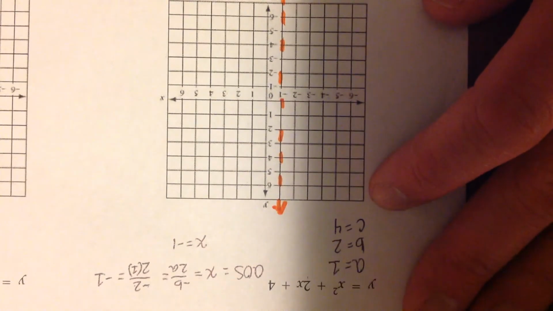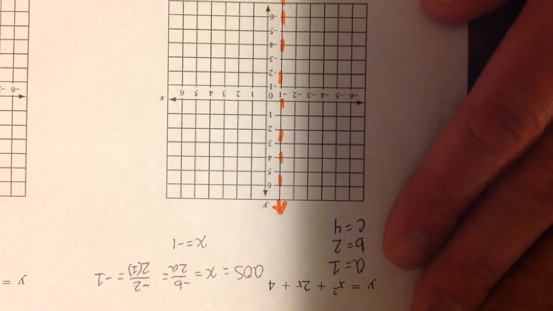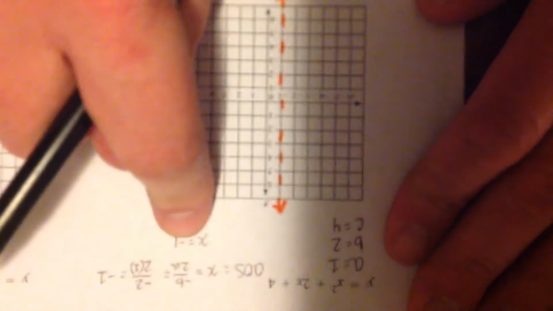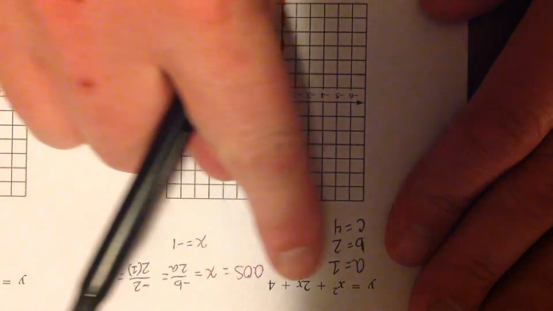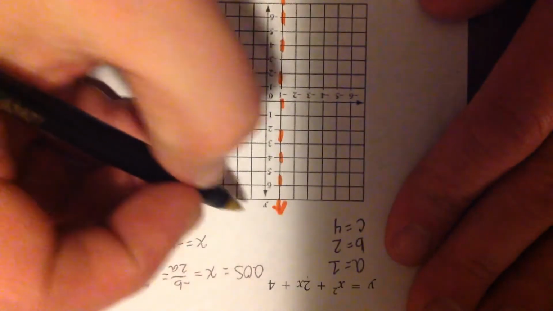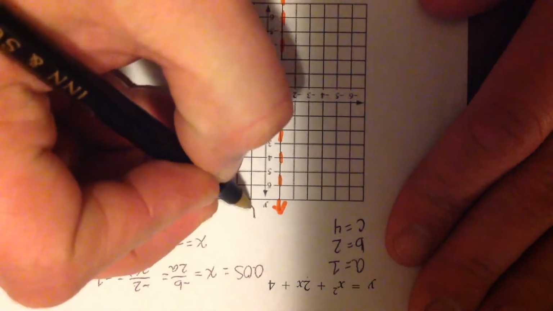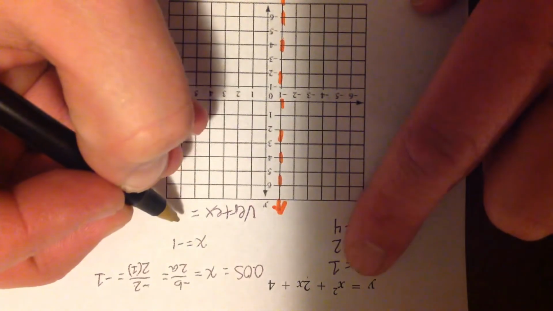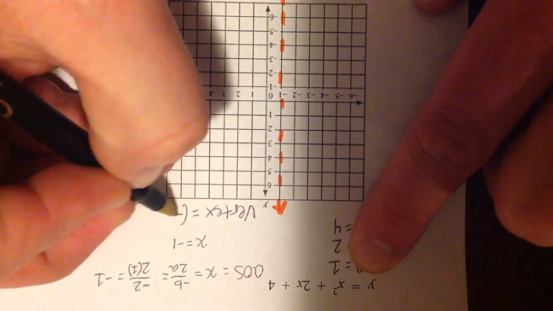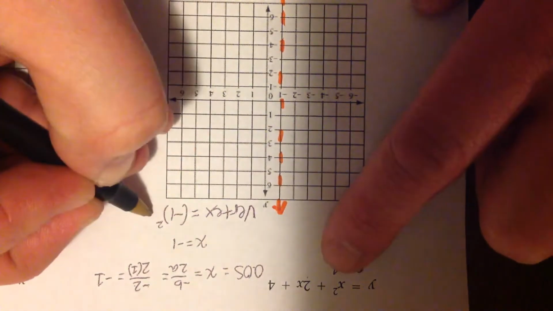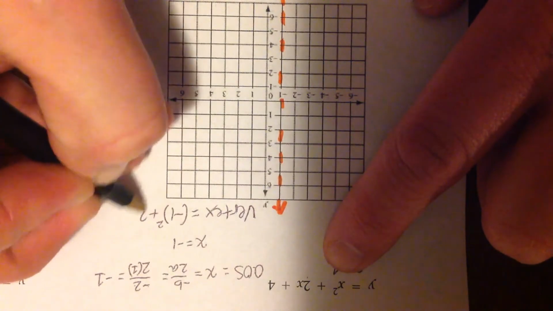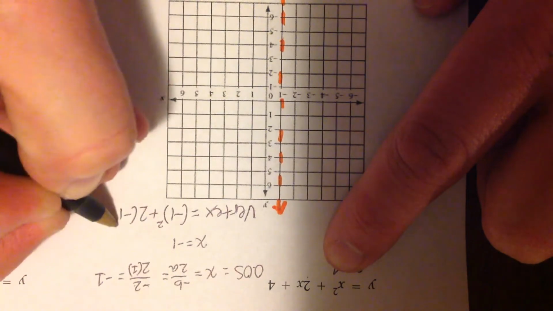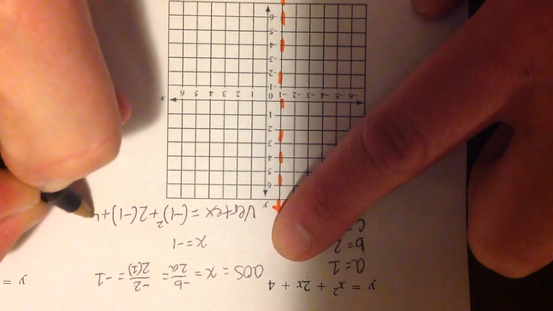Now, to find the vertex, I'm going to substitute my x value in my equation. So let's do that next. It's going to be y equals x squared, so negative 1 squared, it's important to use parentheses with these, plus 2 times negative 1 plus 4.